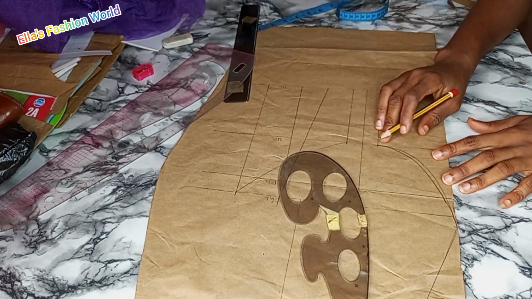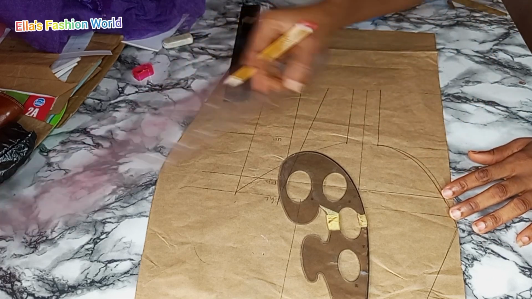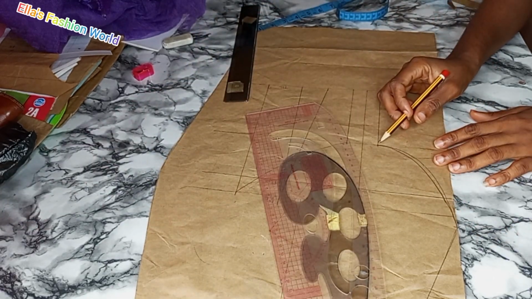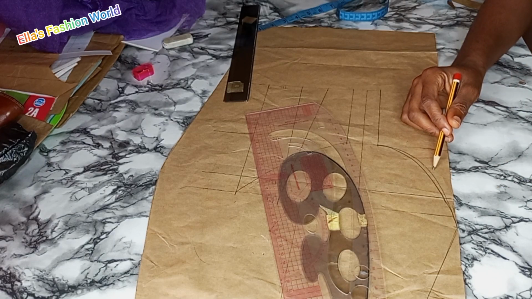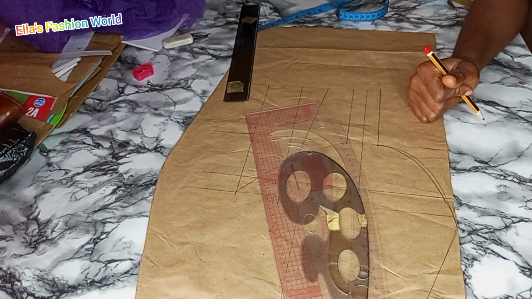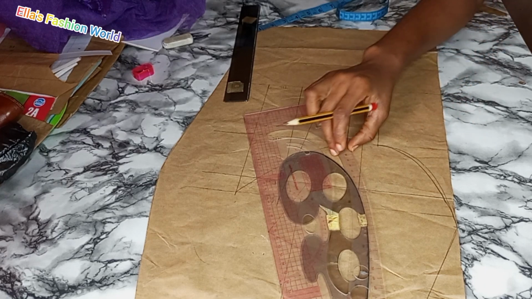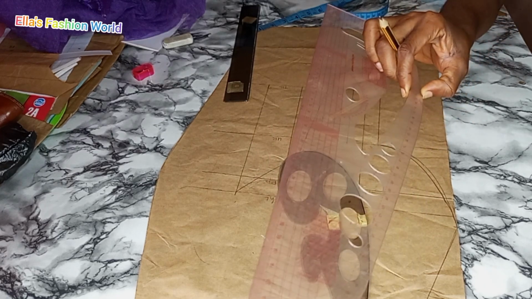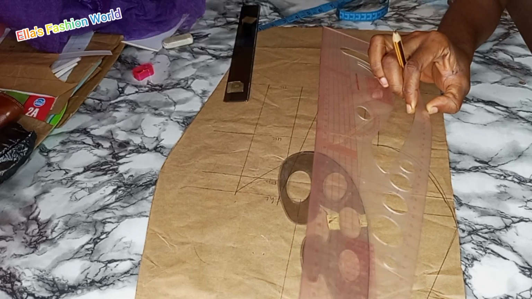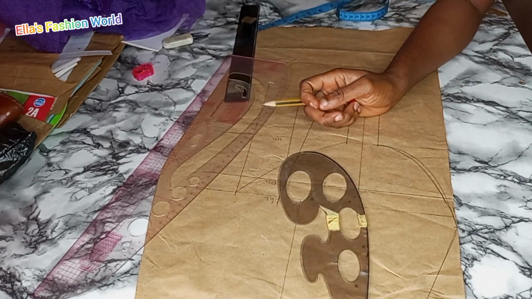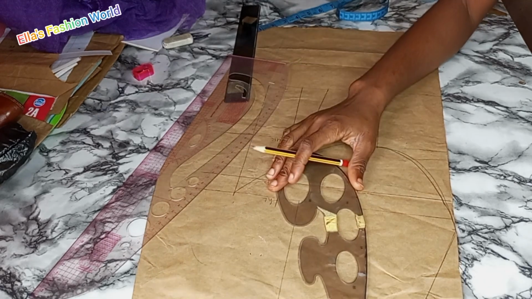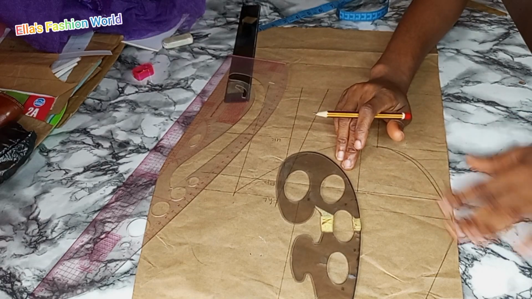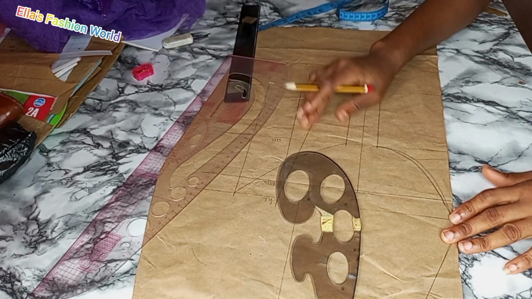Okay, you can all see that this other ruler gave enough room for the boobs to sit in. Depending on if you have big boobs, I will advise you use this pattern master here. But if you're someone like me that does not have big boobs, you can use this. Anyways, you can use any ruler of your choice, okay?